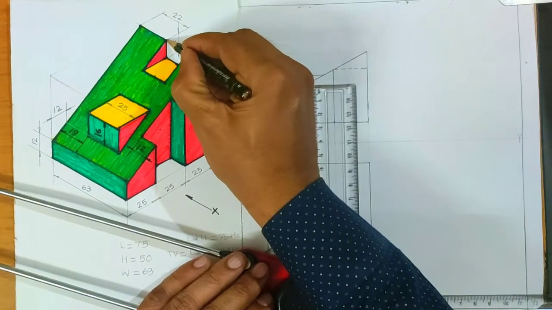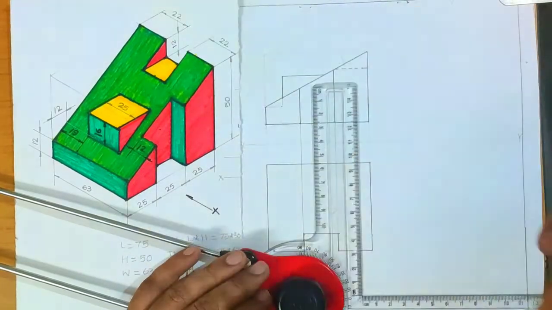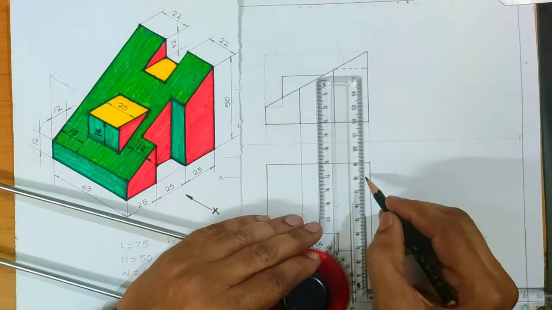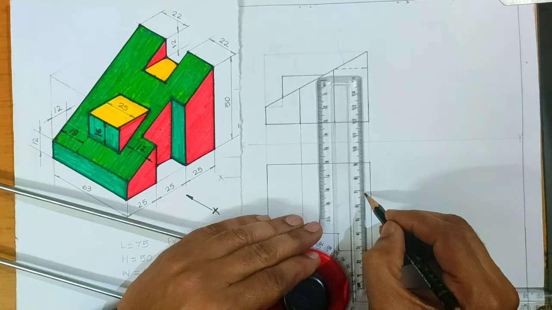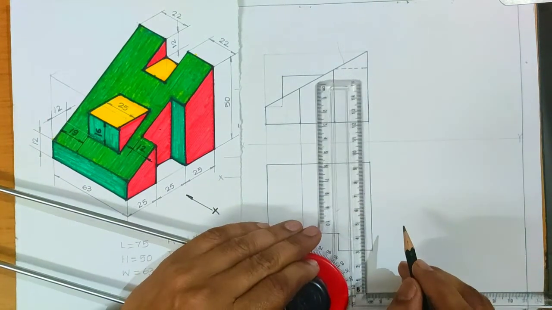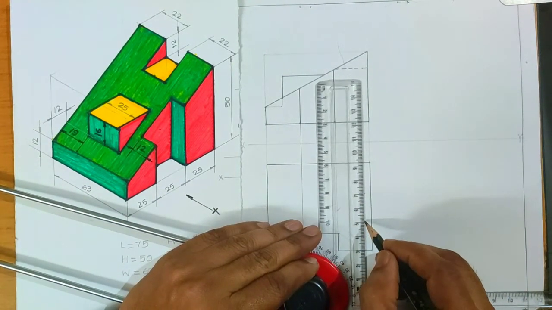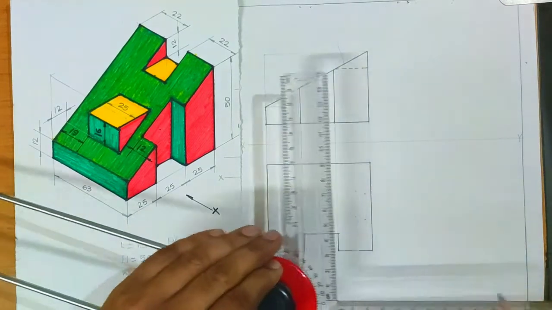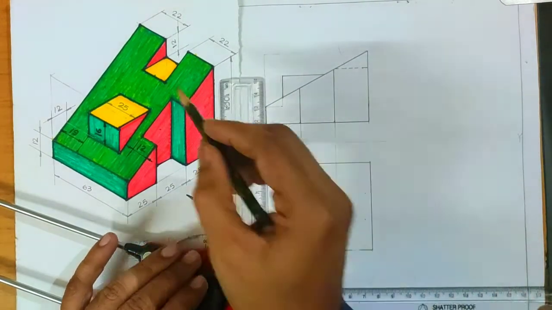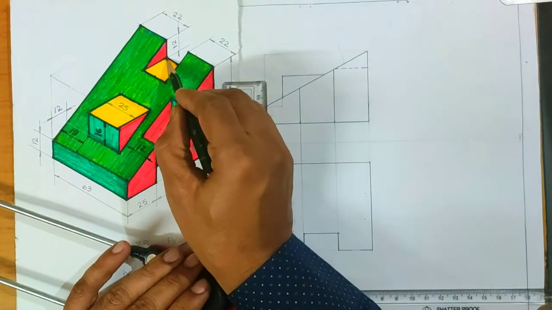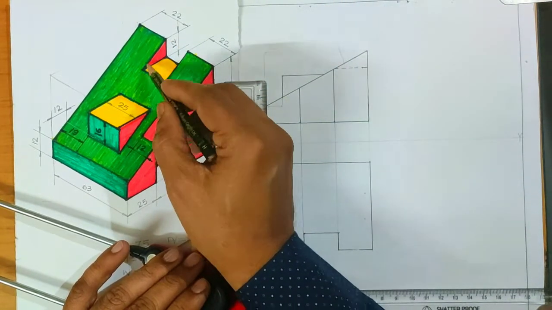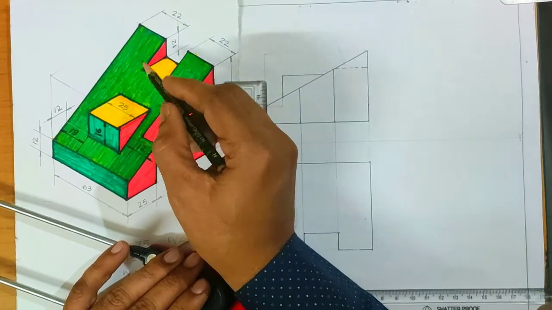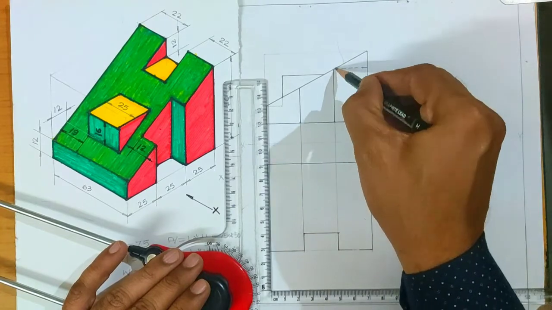Let us try to locate this point and this point in top view. 22 mm, 22 mm. Now, this length is not known, but we can easily obtain this point by taking projection.